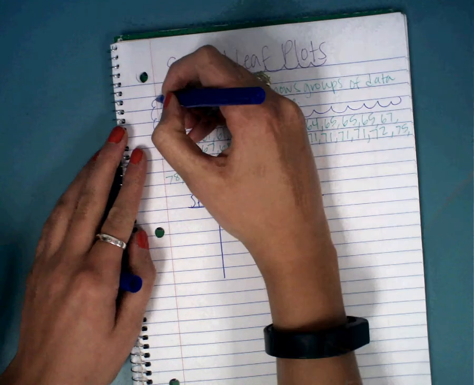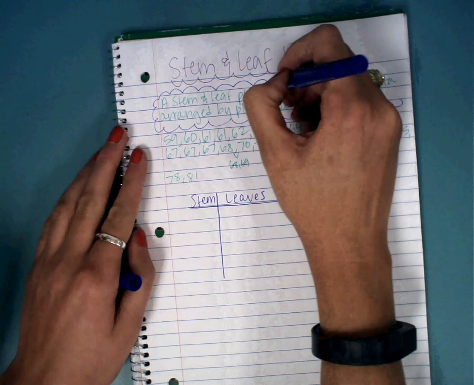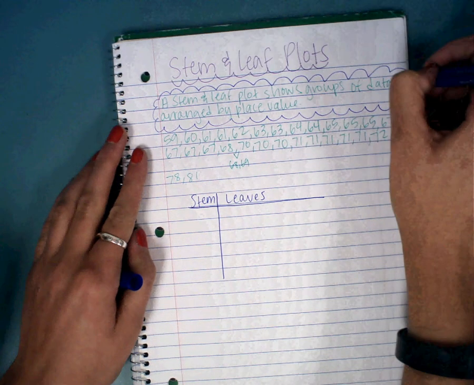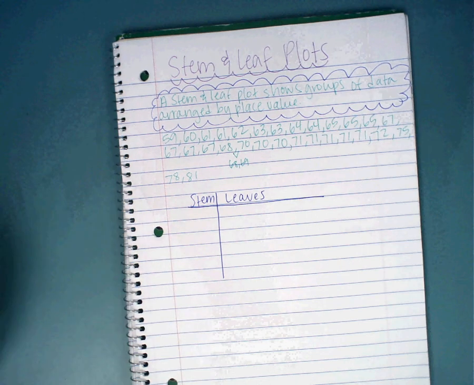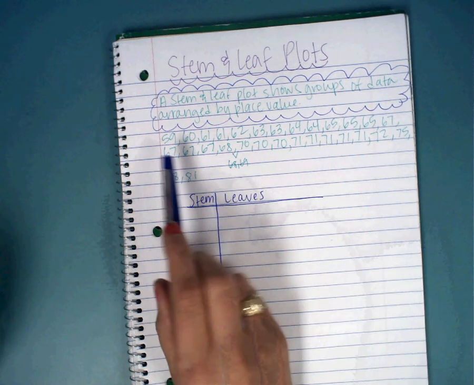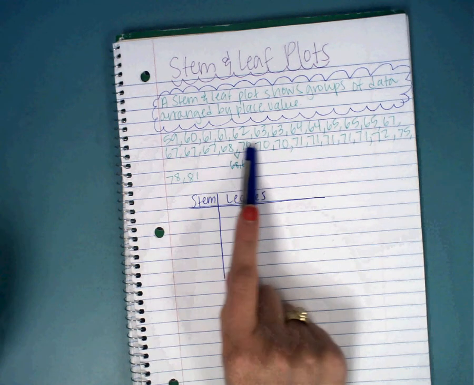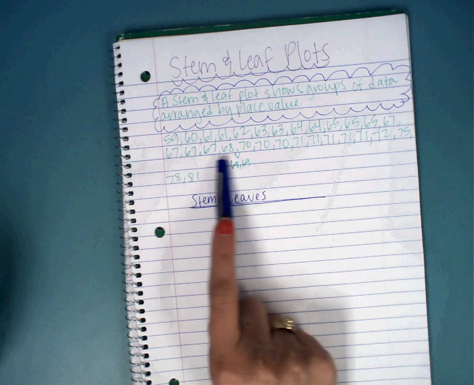Okay. So the stem is going to represent the tens place. What's going to happen is, how many numbers do you see in the tens place? I see a 5 in the tens place, lots of 6s, 7s, and 1 with an 8 in the tens place. So watch what you're going to do.